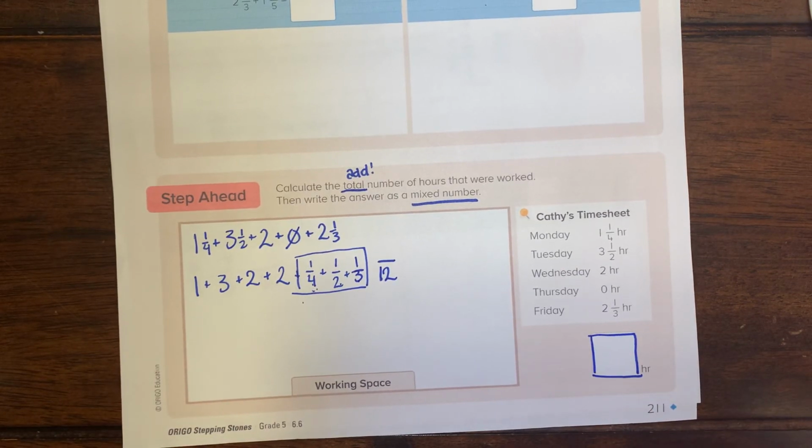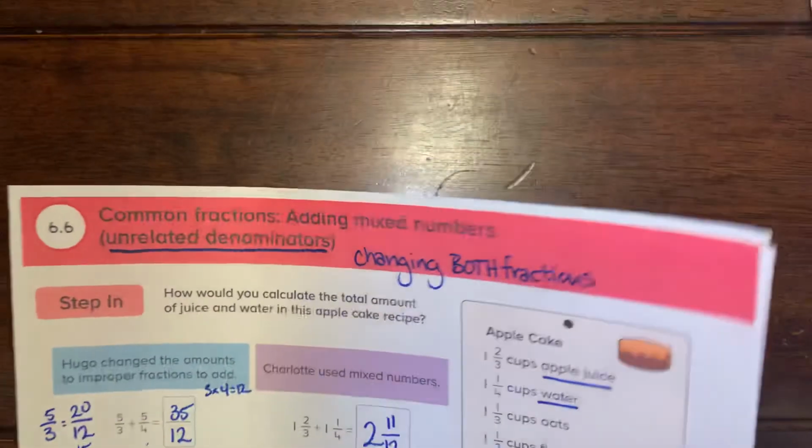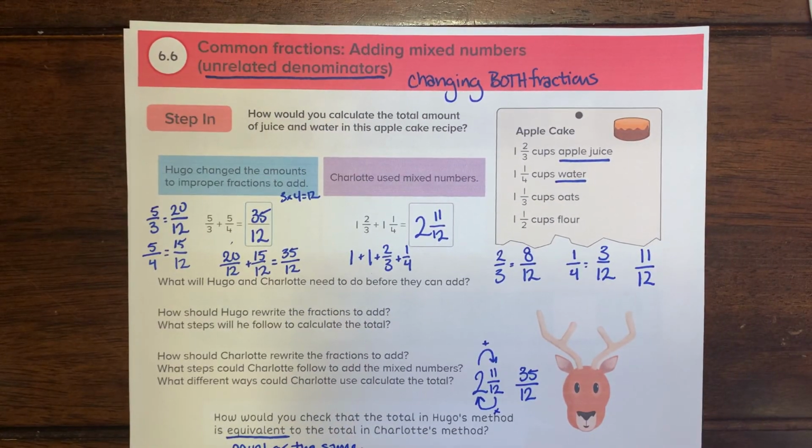If you have any questions or any issues, you can rewatch 6.4 and 6.5 because that can give you a little bit of an idea of what you need to do. If you have any questions, please let me know. You can either message Miss Karleskint and she can help you, or you can wait till we meet on Google Meet and I can help you then.